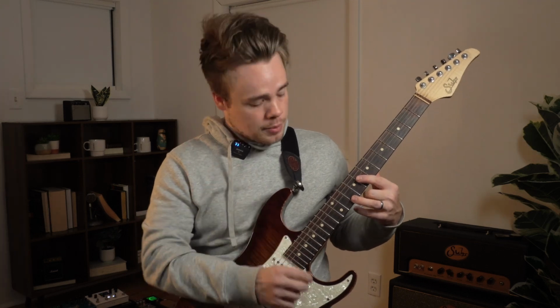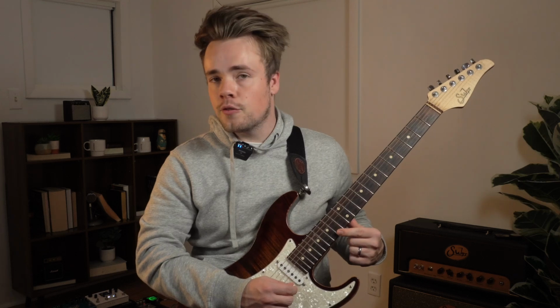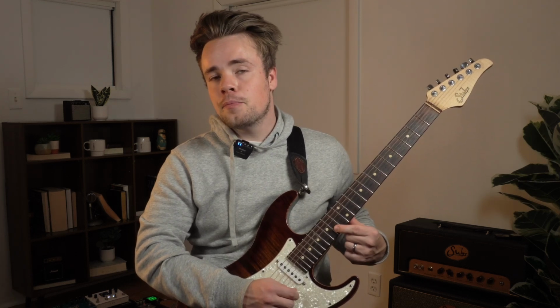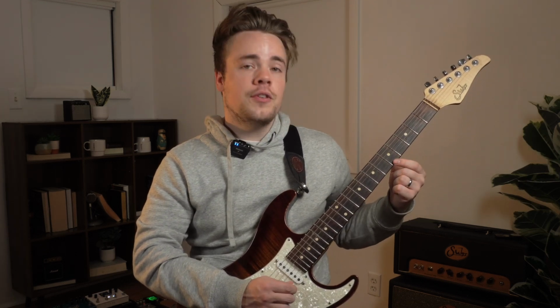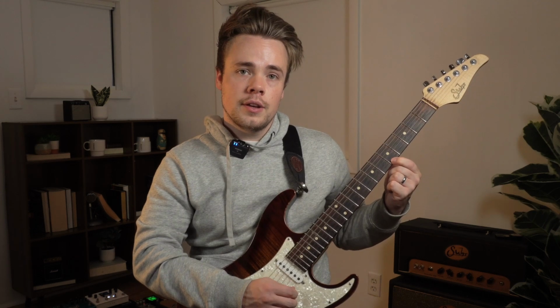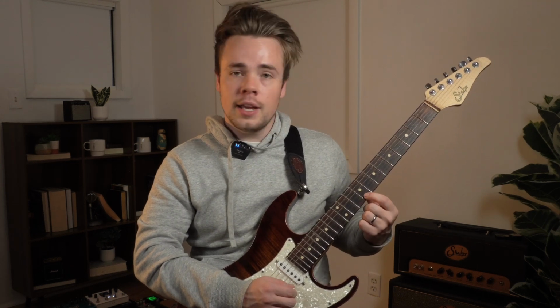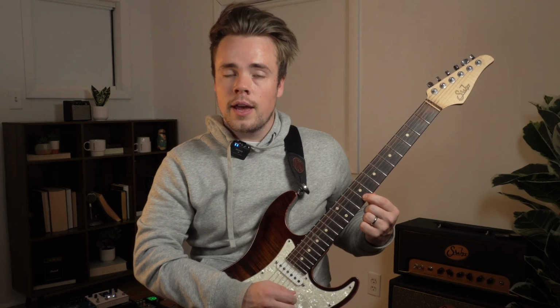So, to recap, you have a 5th of B on the 14th fret or the 2nd fret of the 1st string. All right? The 5th of D is going to be on the 5th fret, 1st string. The 5th of F sharp is going to be on the 9th fret of the 1st string. And then the 5th of G is going to be on the 10th fret.